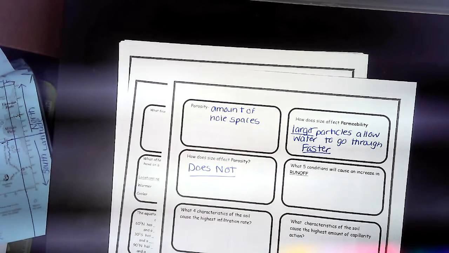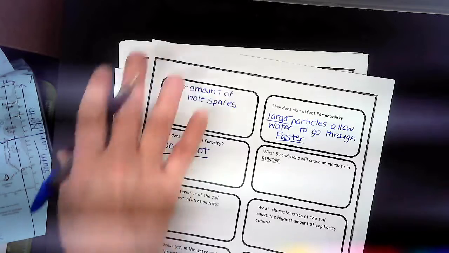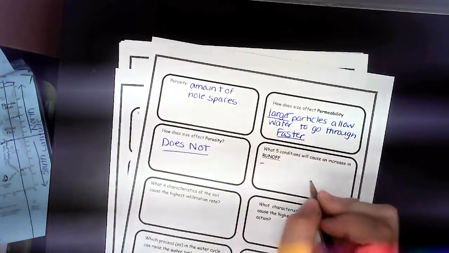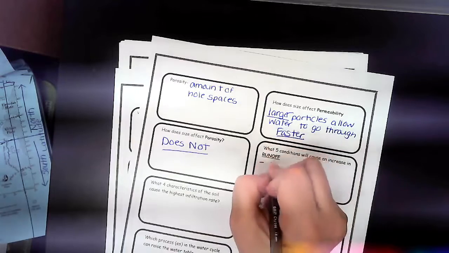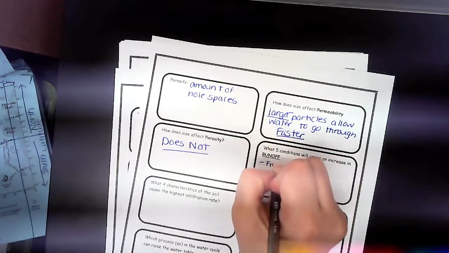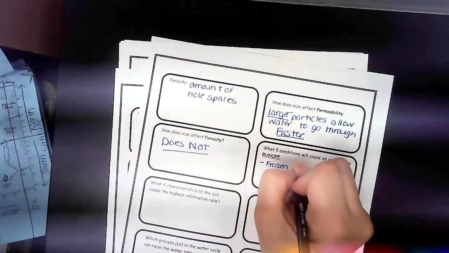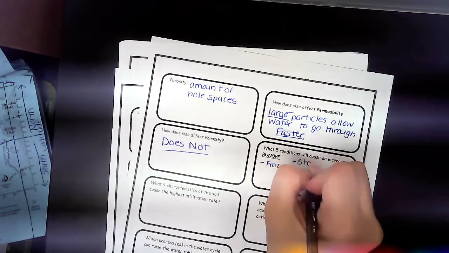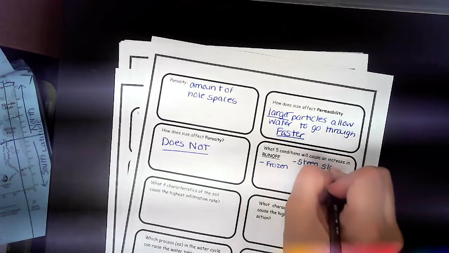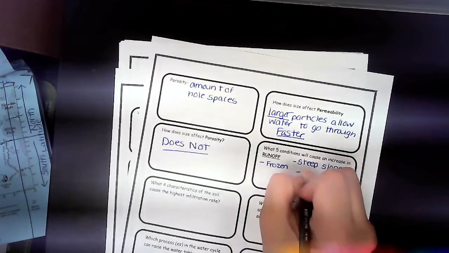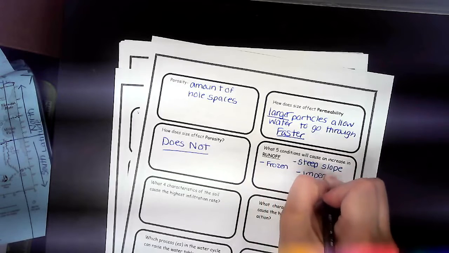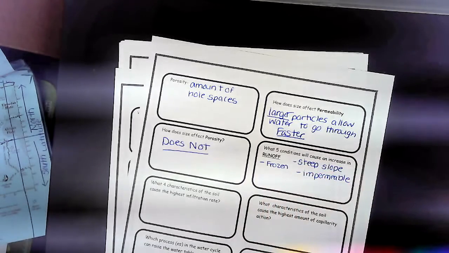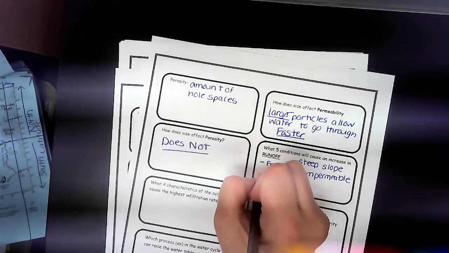5 conditions that will cause an increase in runoff. If we want the water to run off, what should the ground be like? One thing could be frozen. Another one. Yep, so steep slope. Impermeable. Steep slope, frozen, impermeable.